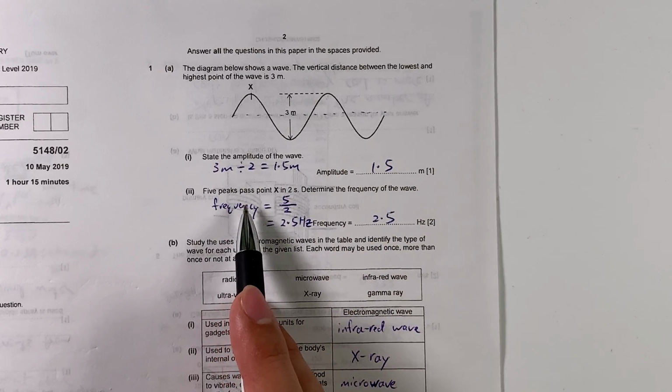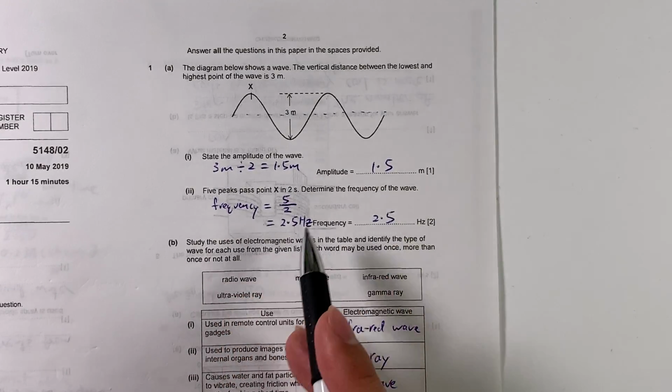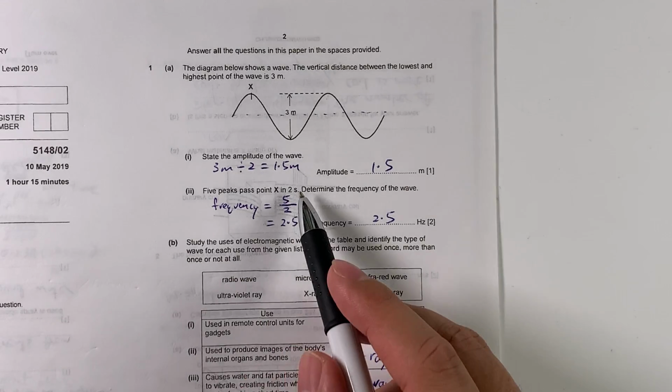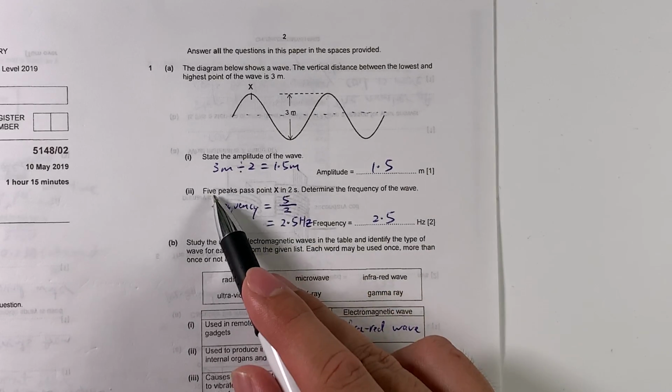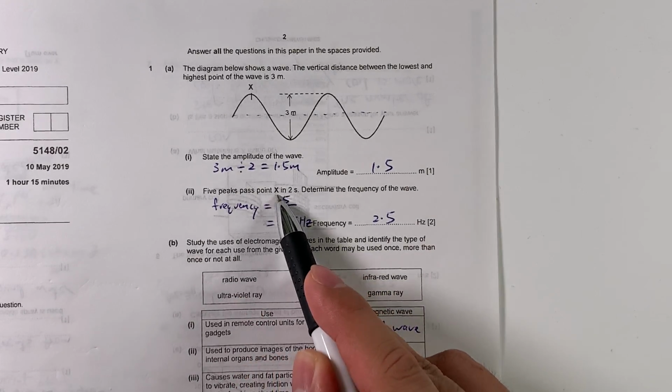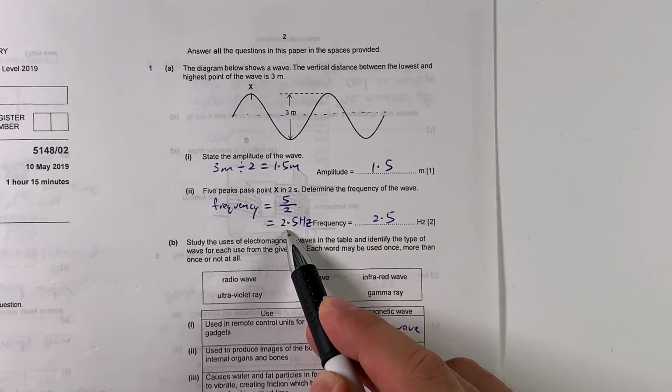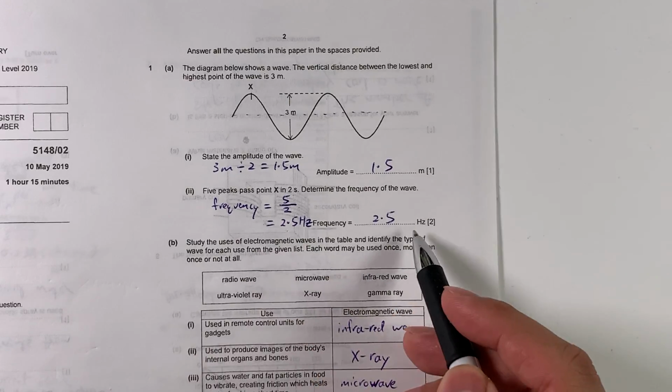Next, when we ask to calculate the frequency, it is the number of waves passing through a point in 1 second. In this case, I have 5 peaks passing through point X in 2 seconds. So that means 5 must divide by 2 and I'll get 2.5 Hertz.